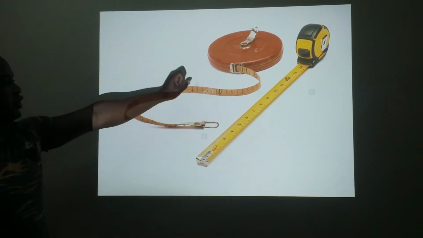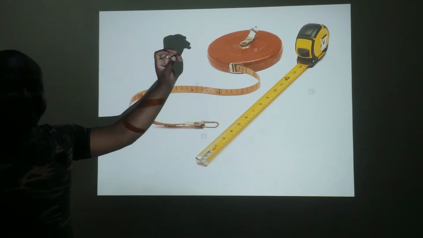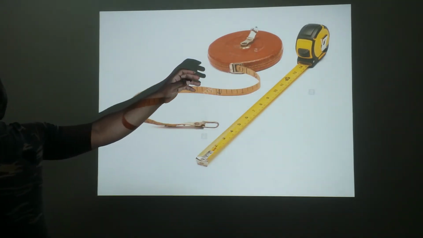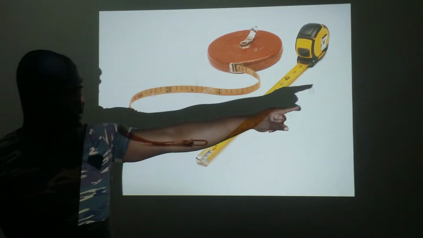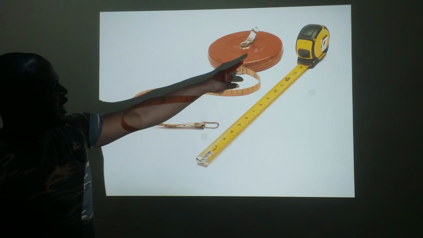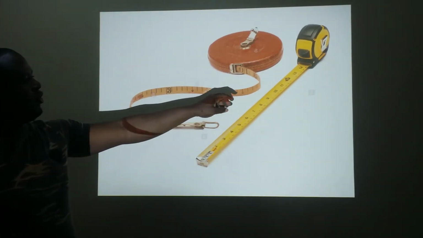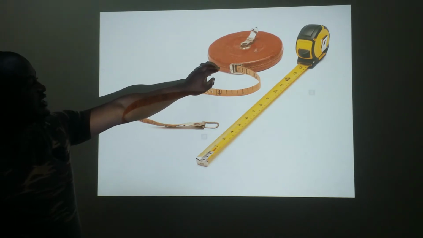As I said earlier, for the standard method, I wrote two instruments here on the board: the ruler and the tape rule. The first one displayed here is the tape rule.